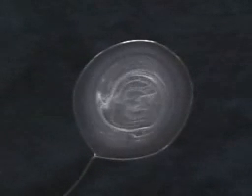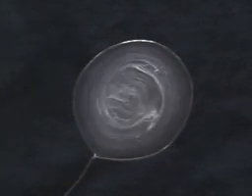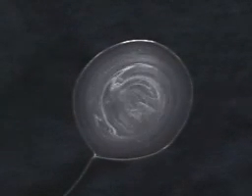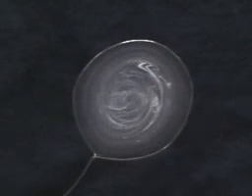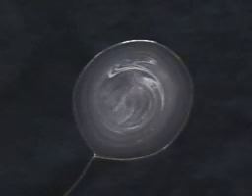You can see that the whole solution is getting more and more milky color as the diffusion stirs the particles into the body of the film.